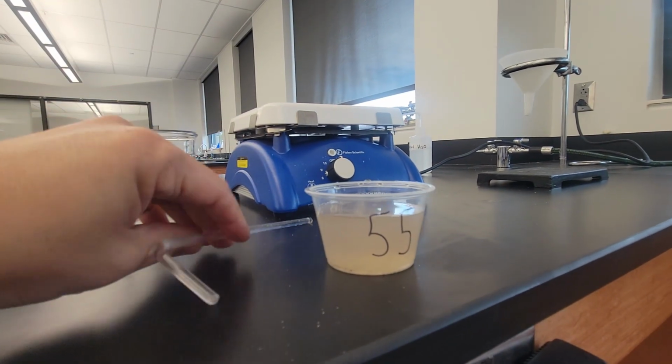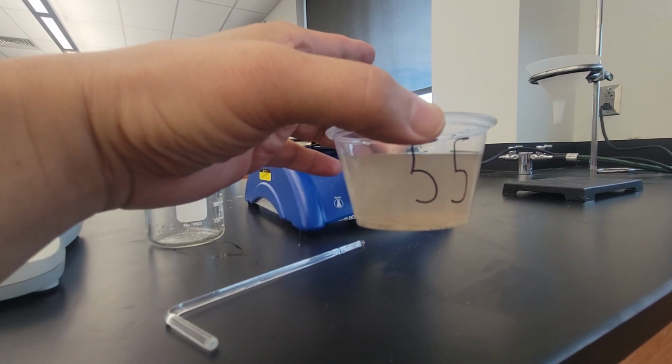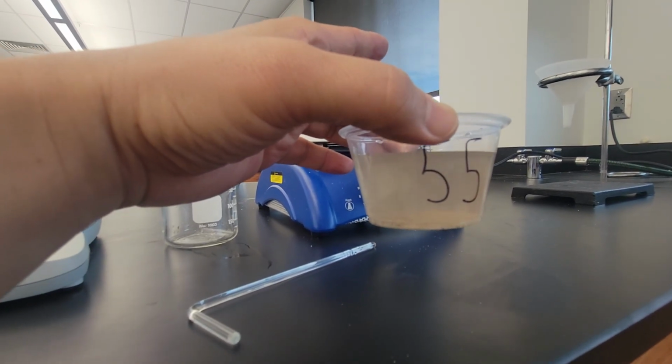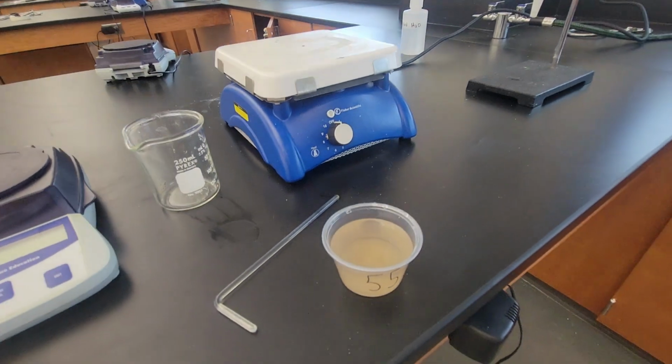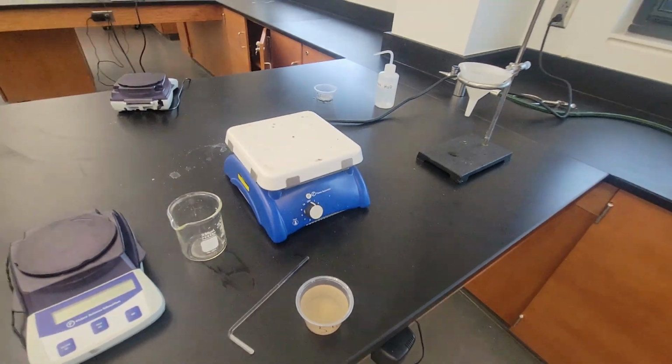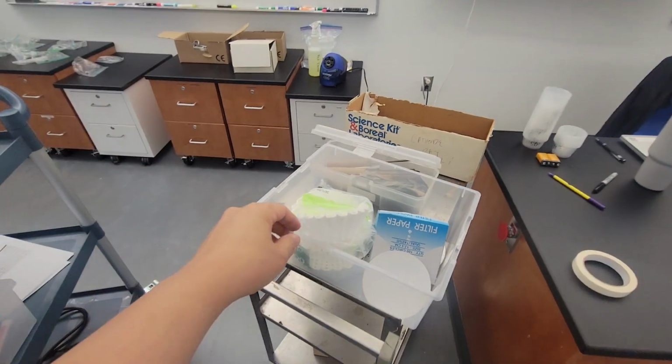Next, now we have salt, water, and sand, liquid and a solid. How do we separate liquid from solid, or solid from liquid? That's right, filter. Let's grab a coffee filter.